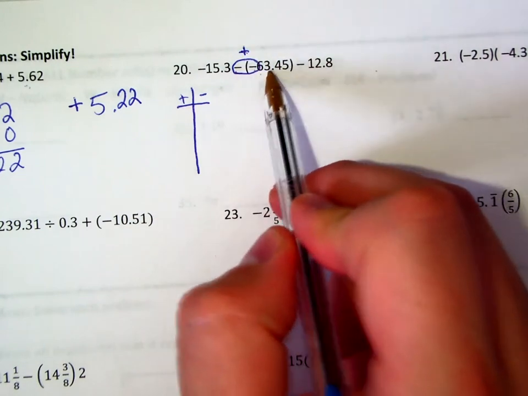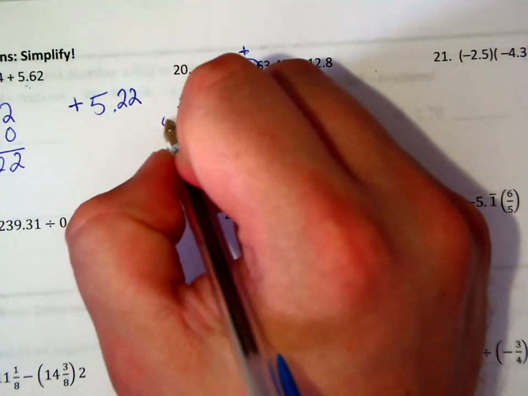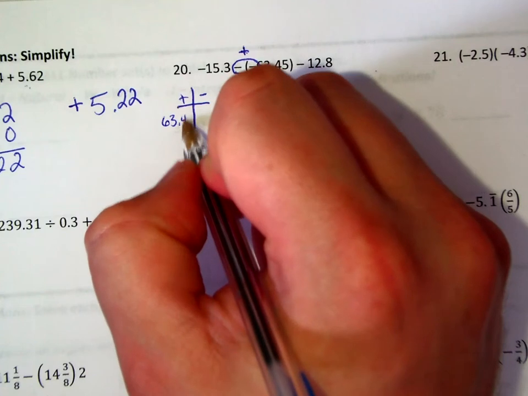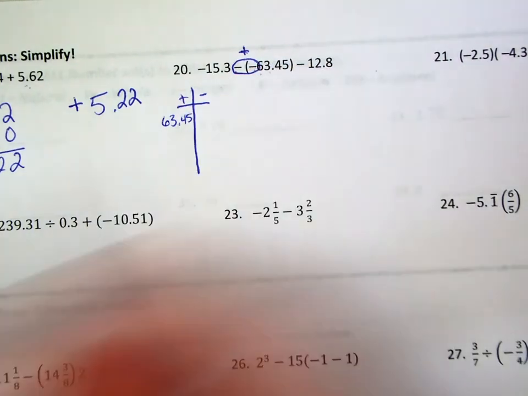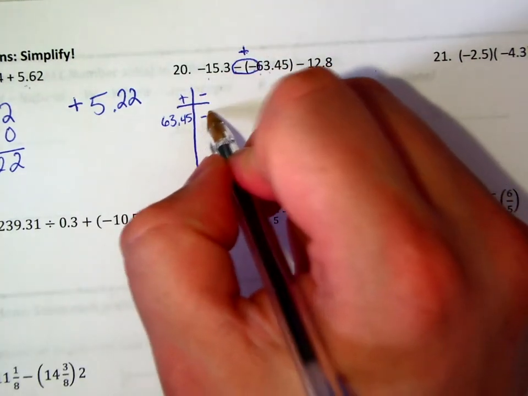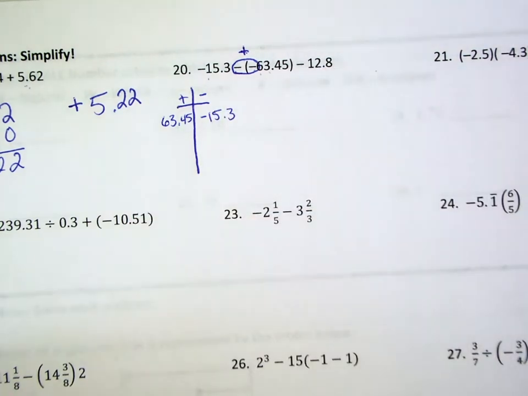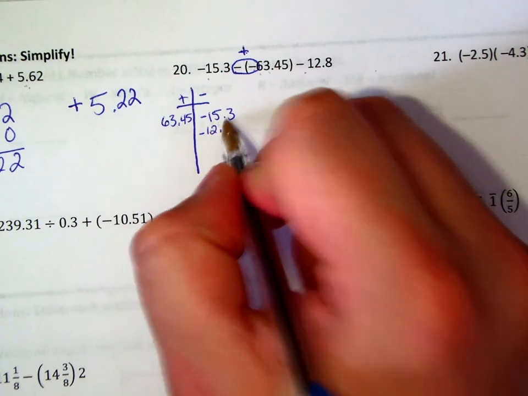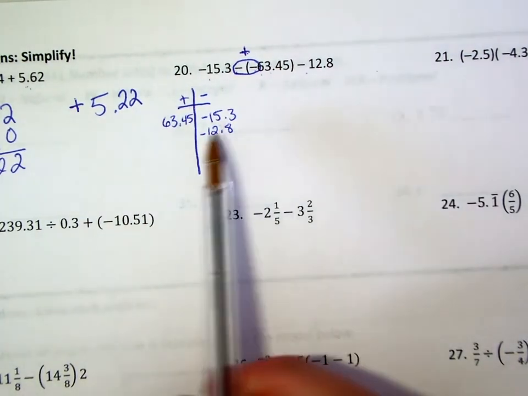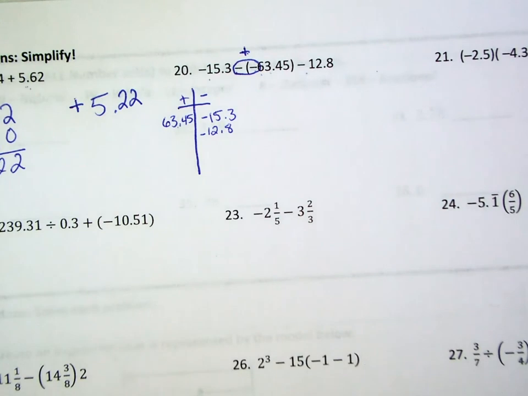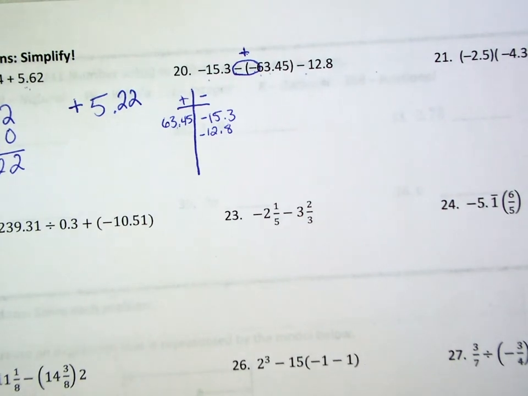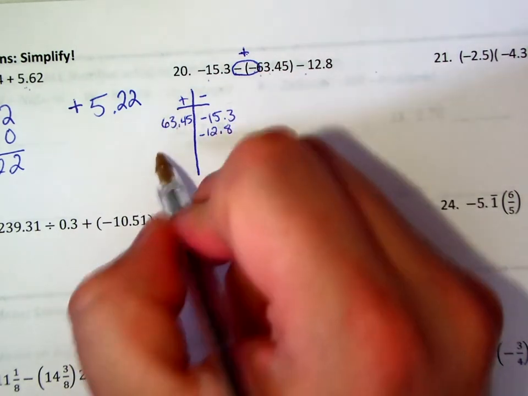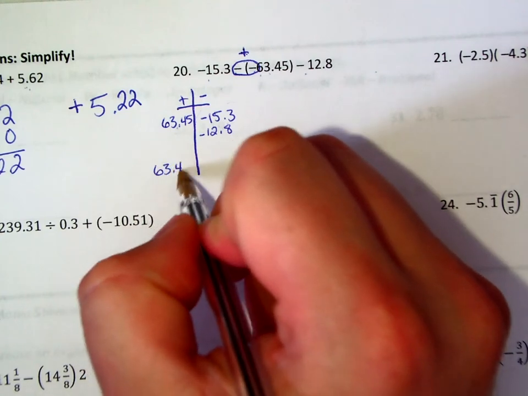So I have a positive 63.45. My expression led off with a negative 15.3, and it concluded with a negative 12.8. So obviously we're going to find the difference between these two columns because we have numbers in both the positive column and the negative column. But in order to simplify things, I'm going to go ahead and get a total for each column. My total for my positive column is obviously 63.45.